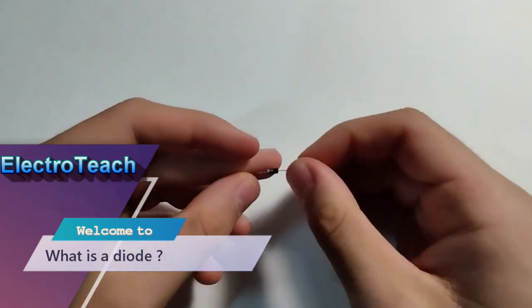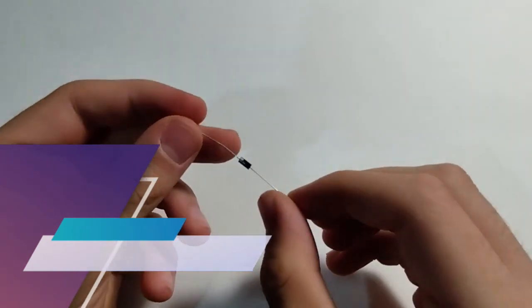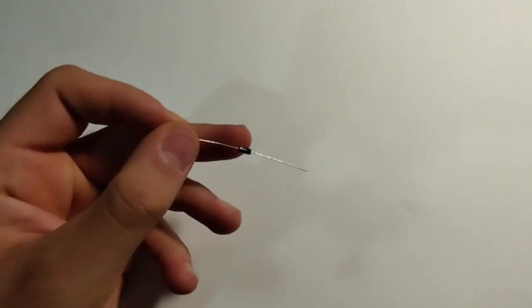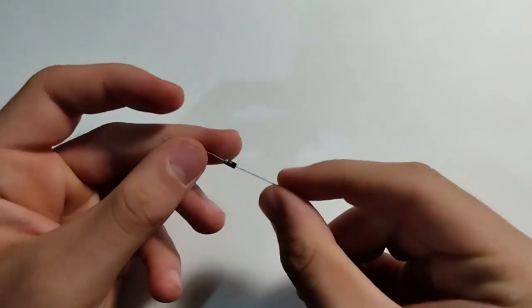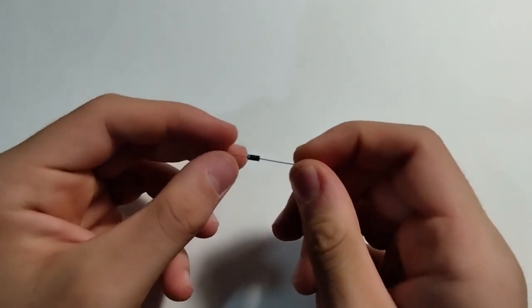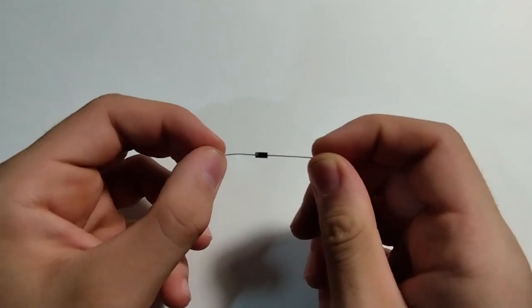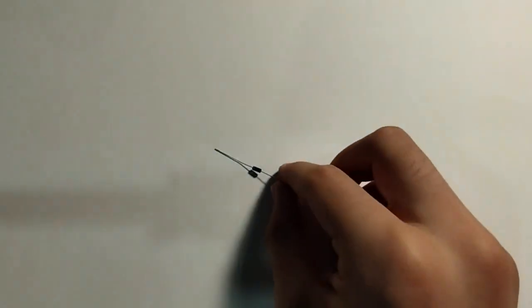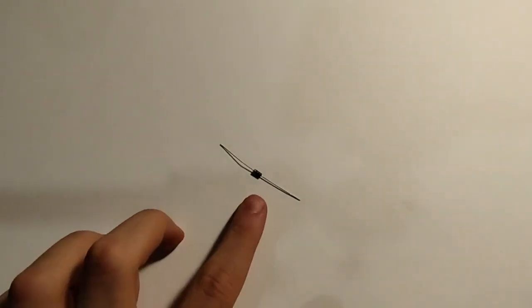In this video I'm going to teach you what a diode is and how it works. So let's get started. This is a diode, which we also call a rectifier diode. What does it do? It rectifies a current. We have many types of diodes, and this is one of them.